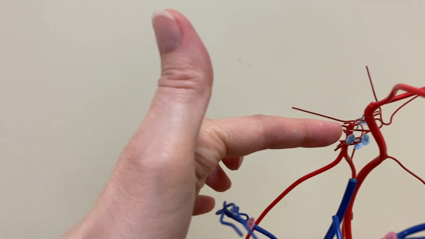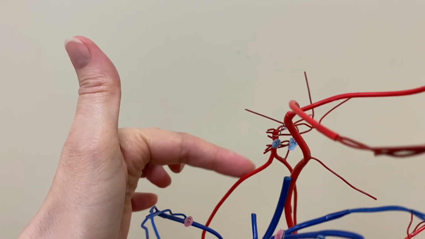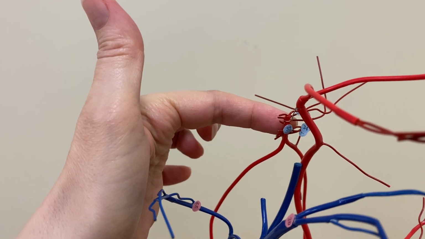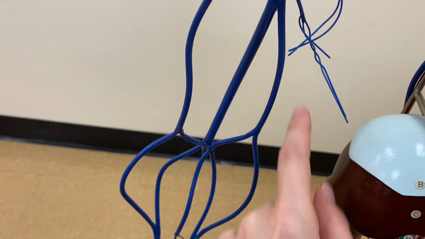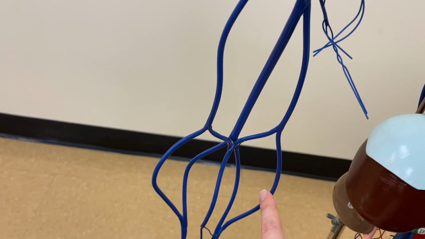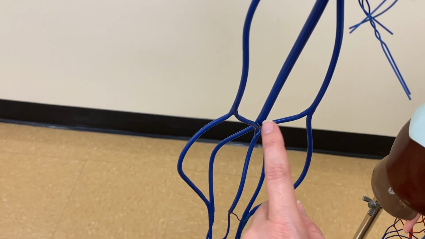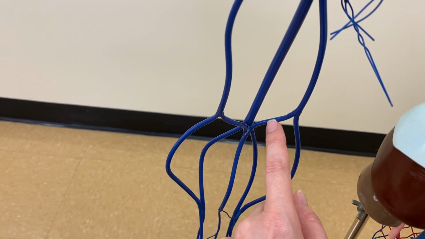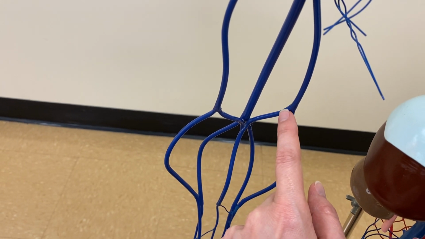Now be very careful here, because in the head, we had the basilar artery where the two vertebrals come together. That's B-A-S-I-L-A-R. But this is the basilic, B-A-S-I-L-I-C, the basilic vein. And that is the medial superficial vein. Now, this connection between the cephalic and the basilic is called the median cubital vein.